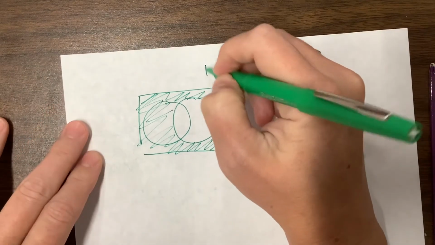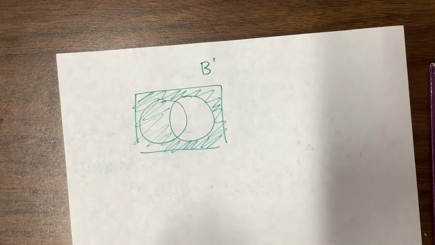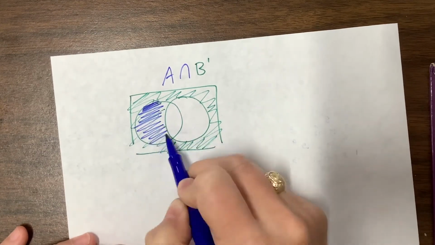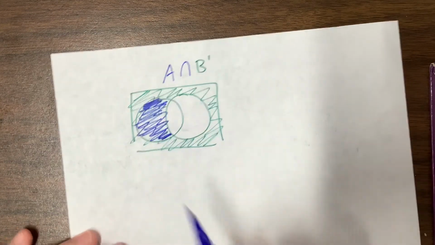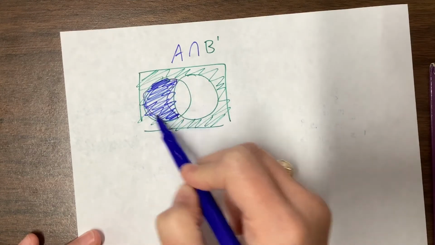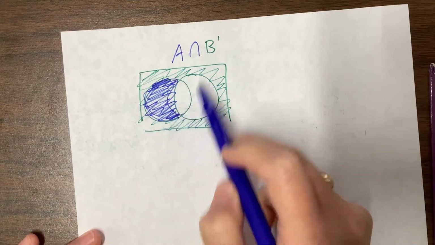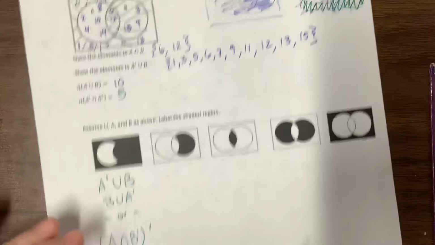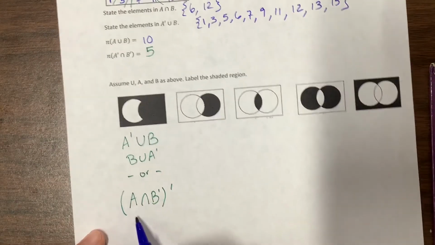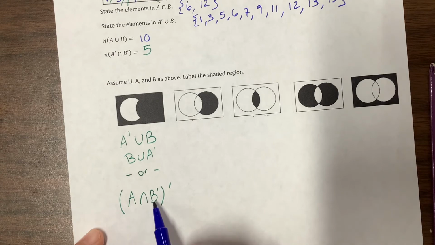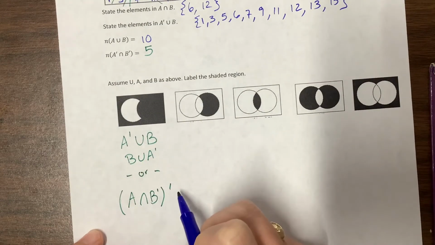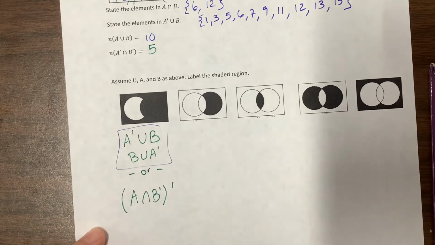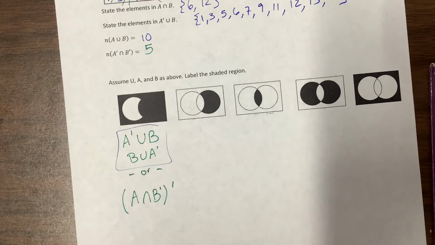Okay, so that is B naught, and then if I want to find the intersection where A intersects with that, then I want to find the part of A that's already been shaded. And so that's how I get this little crescent shape here. It's the parts inside of A that intersect with what is not inside B. So since this little piece right here is A intersect B naught, everything else would be the negation of that. If this makes sense to you, fantastic. This is just another way that we could have said that.